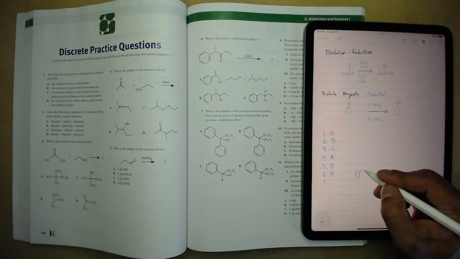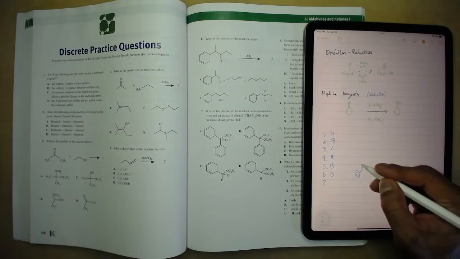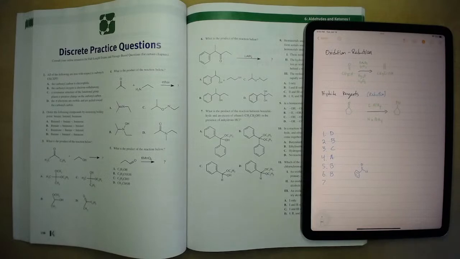So it's got to be carbon, oxygen, and a hydrogen here. So that's our benzaldehyde.